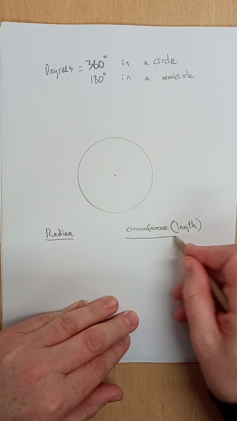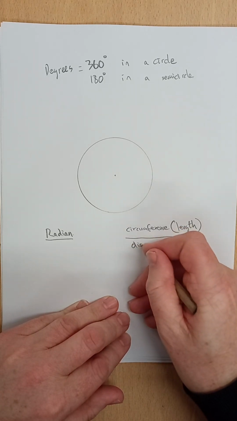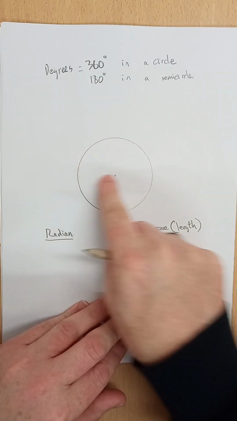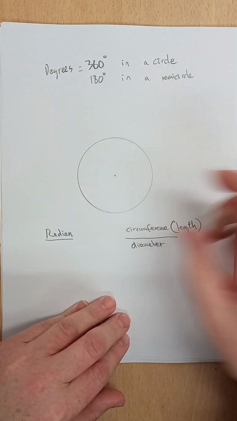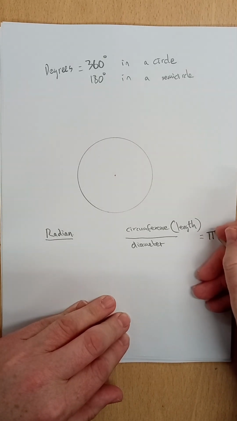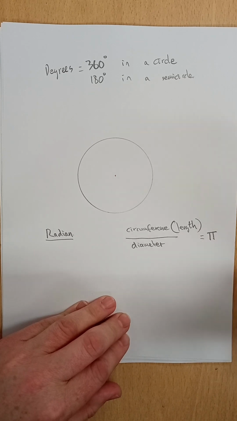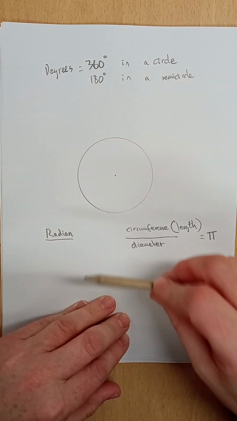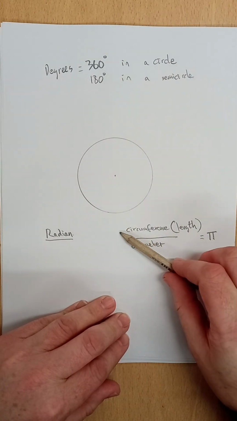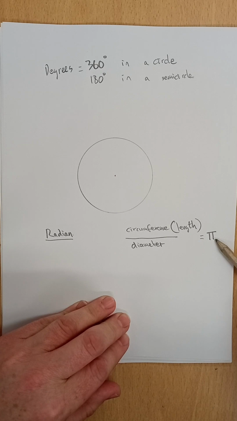If you divide that length by its diameter, and the diameter is the distance from one side to the other going through the center, you will get the same number every time, and that number is pi. Do not use 3.14, do not use 22/7, because pi is an irrational number. It's pi. It's a number, it exists, and it's the same no matter how big or small the circle is. Circumference divided by diameter will always be pi.